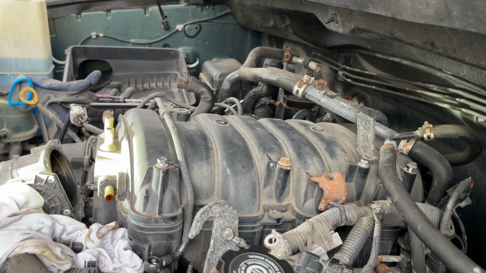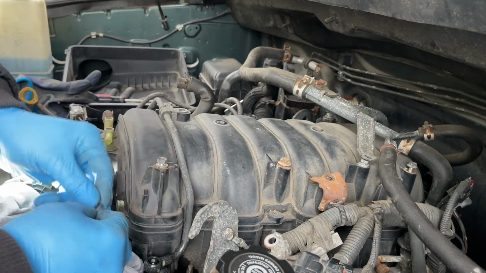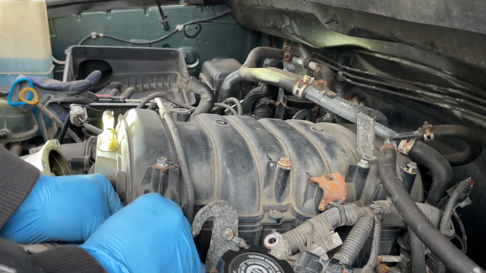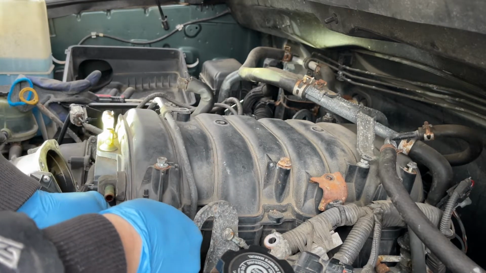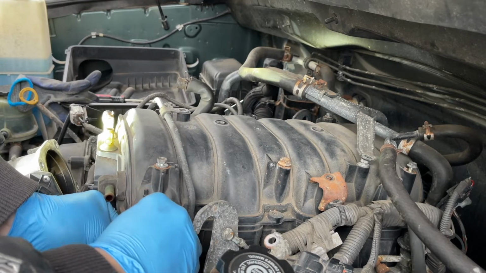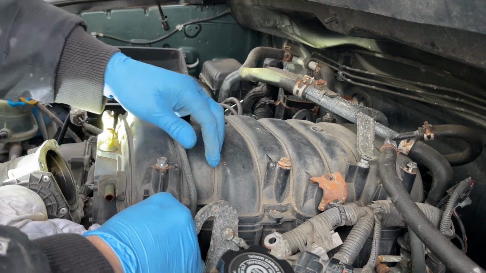Let's put that back so that we prevent more gasoline from falling out more than it should. Let's put you back where it belongs. Yep, gasoline is definitely coming out of here. Let's put you back where you belong.